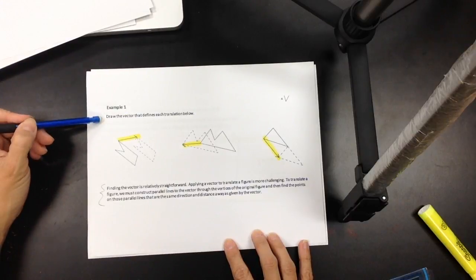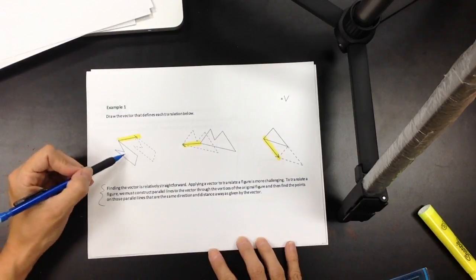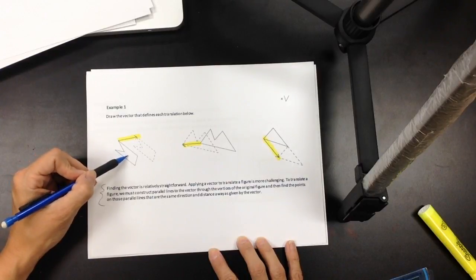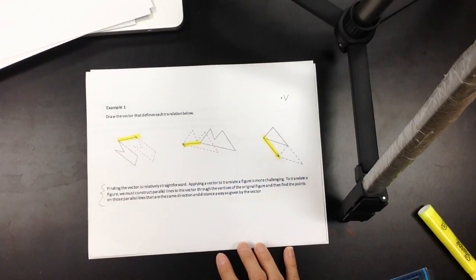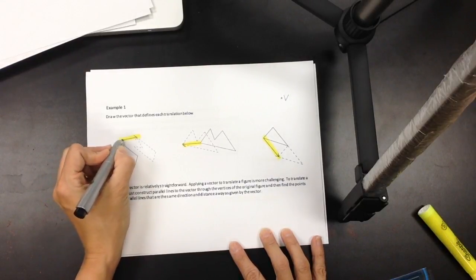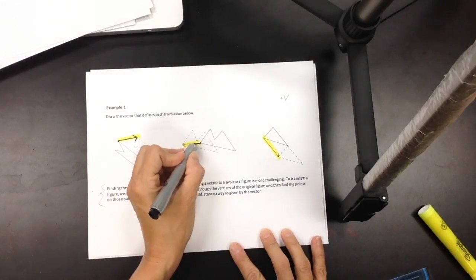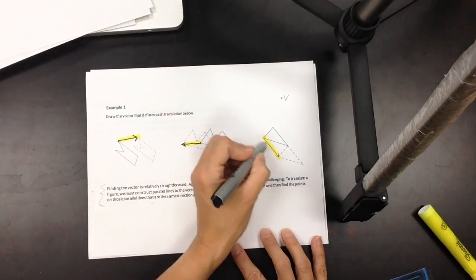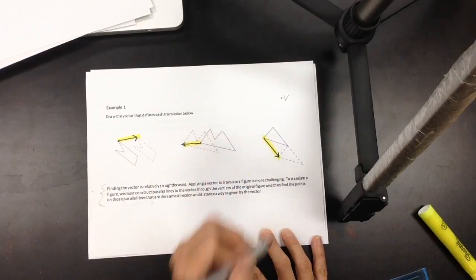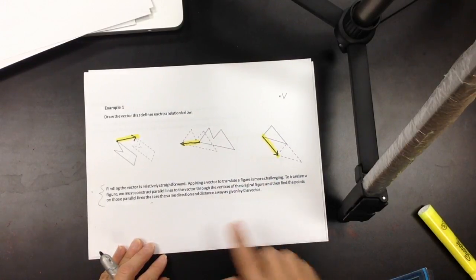Example 1, draw the vector that defines each translation below. I've already done this, so we went from the solid one to the dashed one. I just picked a point on the pre-image and a point on the image, and we have our vector. Image to pre-image, and that's the direction and the distance that our translation is going to go. This applies to the next slide.